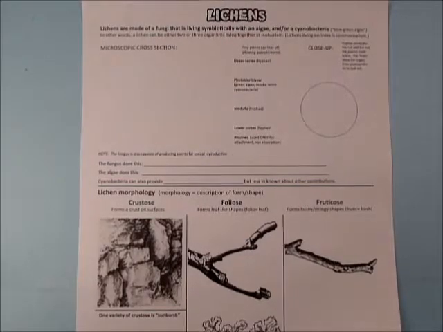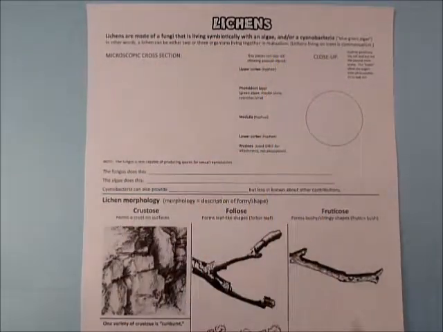So I've written that for you here in the first sentence. Lichens are made of a fungi that is living symbiotically with an algae and/or a cyanobacteria. And as some scientists just found out recently, it can also be two types of fungi. There can be another something in the fungal kingdom also contributing. We have some variability, but most commonly, it's a fungus and a green algae.